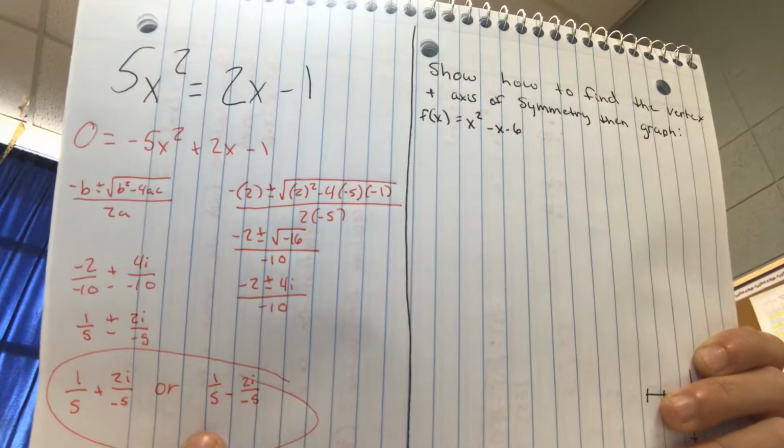And for this equation, you would end up having two answers. Your answers would be 1/5 plus 2i over negative 5, or 1/5 minus 2i over negative 5. And these are your answers for the first problem.